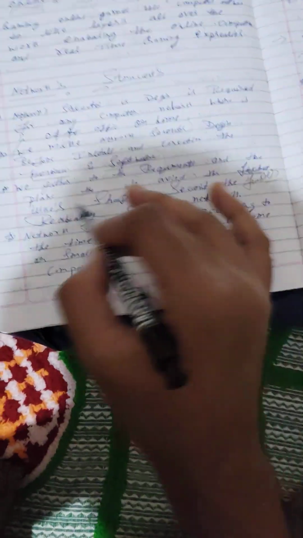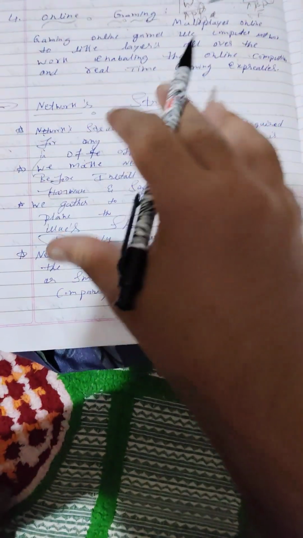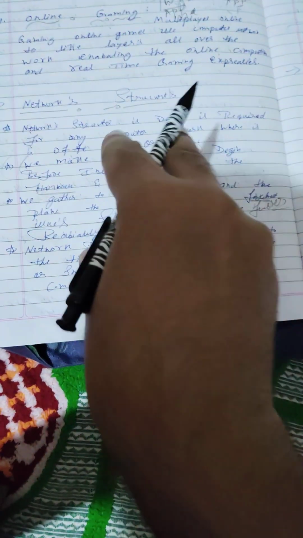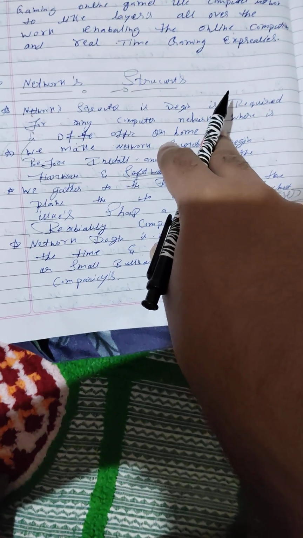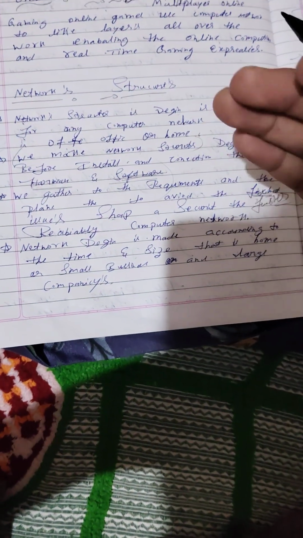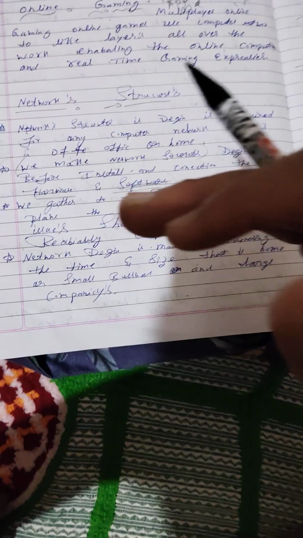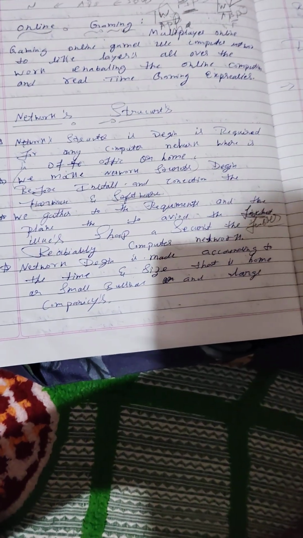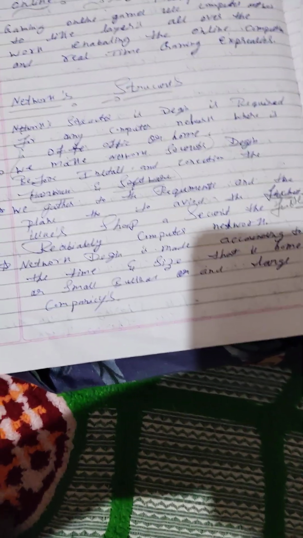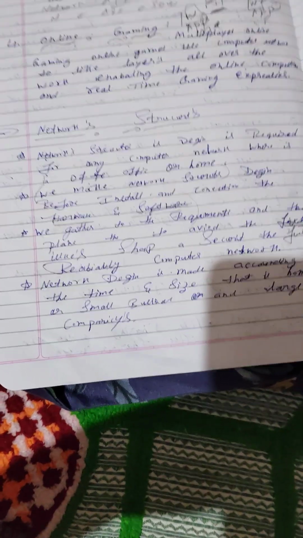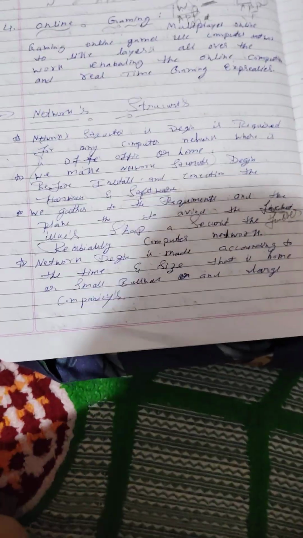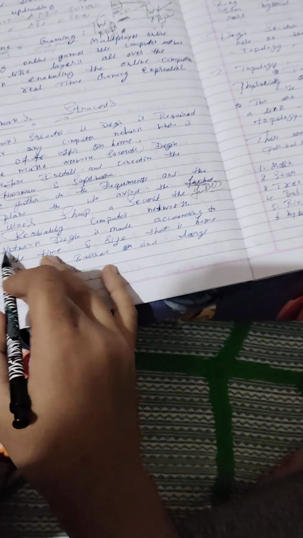This point says that if we are making software, let's take the example of a library management system. Why am I making a library management system? Because in the future I should not have trouble or issues with all the other plans. So this point says that.